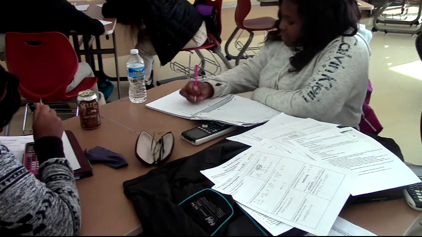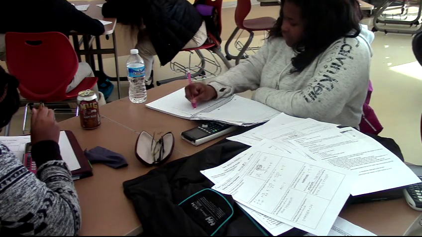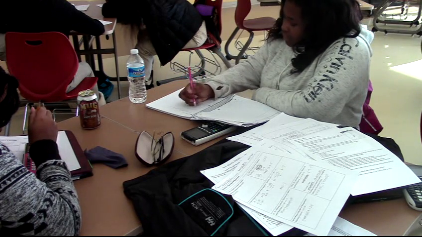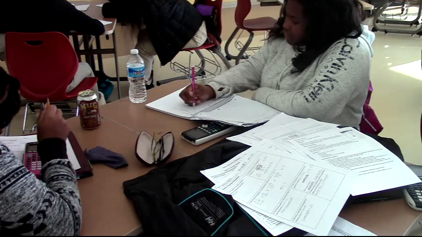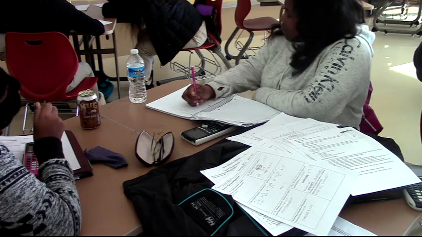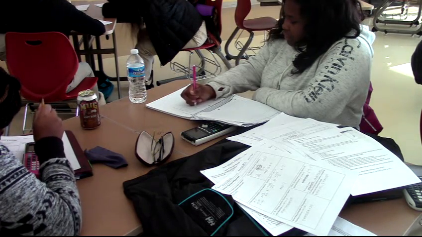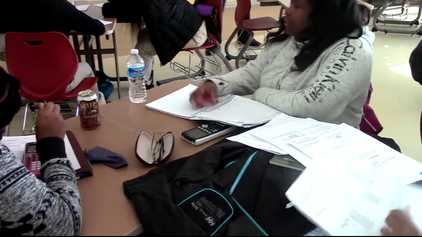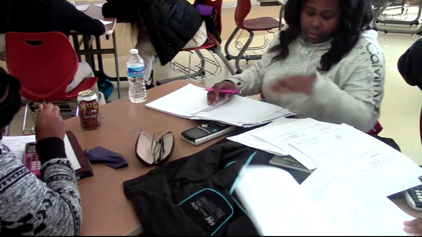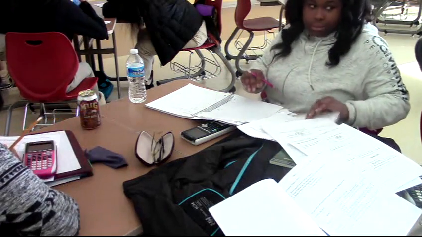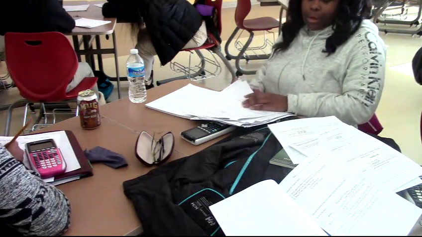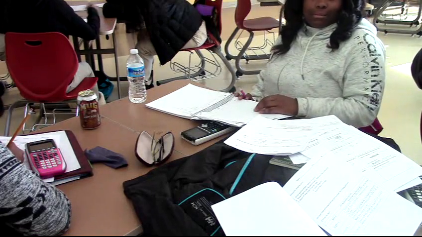Can you plot it? We could plot it, so we could graph it. We can graph it. We can factor it. How else can we solve it? What else can we use? It's called the quadratic formula. Very good. So we could use the quadratic formula.